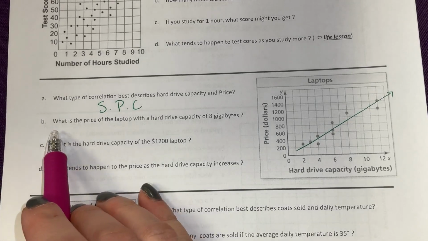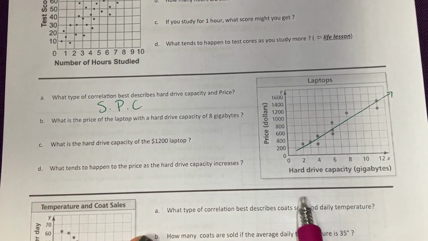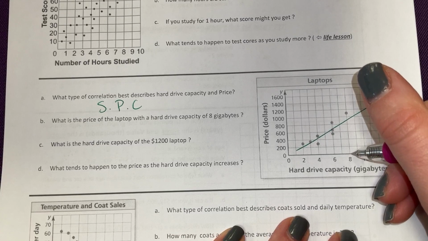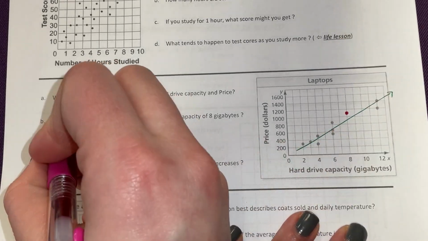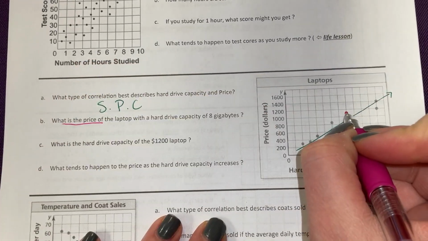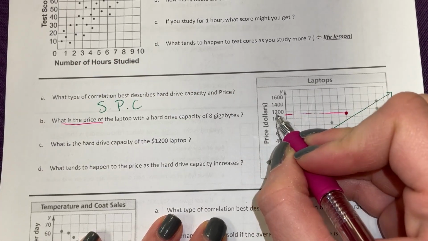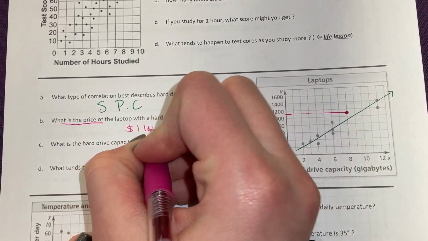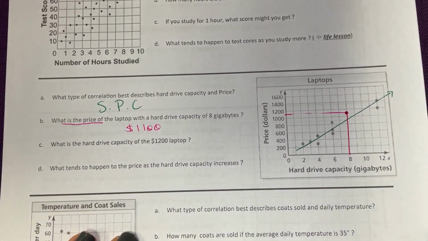So the next question asks us, what is the price of the laptop with a hard drive capacity of 8 gigabytes? Well, hard drive capacity is over here, and here is where I find 8 gigabytes. Now, when I look at this line, I see that there is a dot that is already formed here. So what I need to do is figure out that price, because that is what the question is asking me. So I'm going to roll over, draw as straight a line as possible here. What number is in between 1,000 and 1,200? Well, it looks like it's going to be about $1,100 for an 8 gigabyte hard drive laptop.